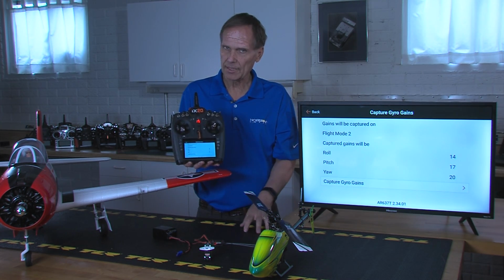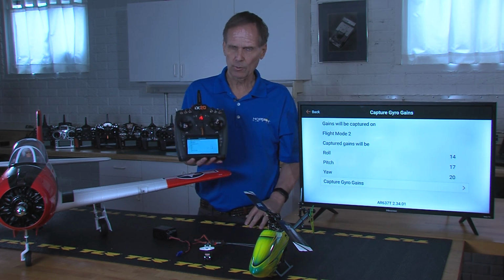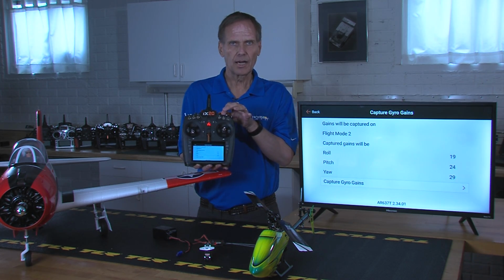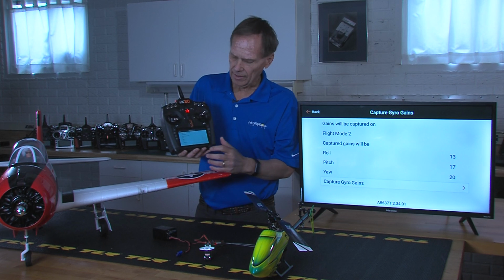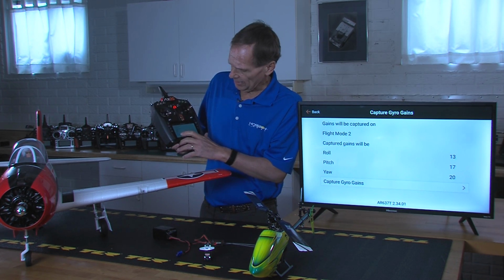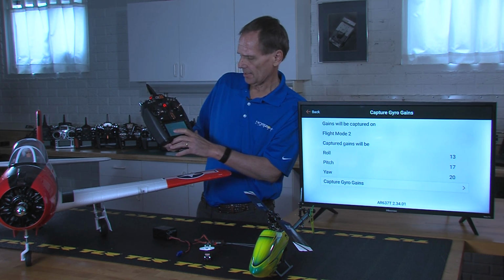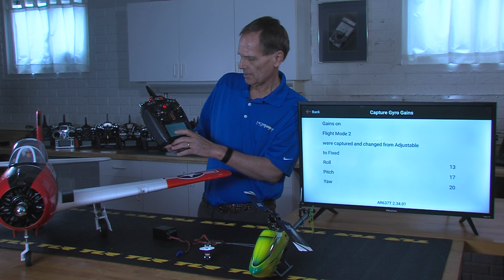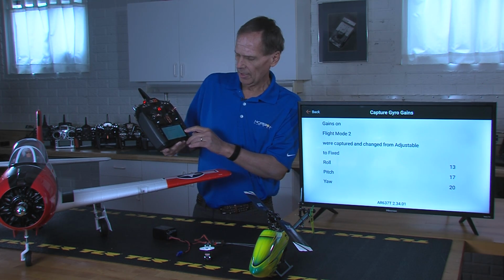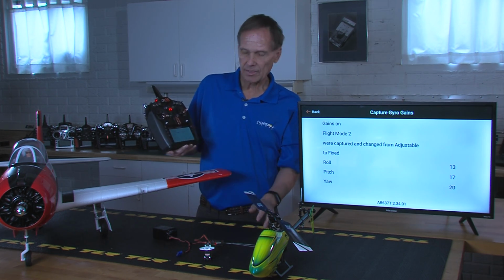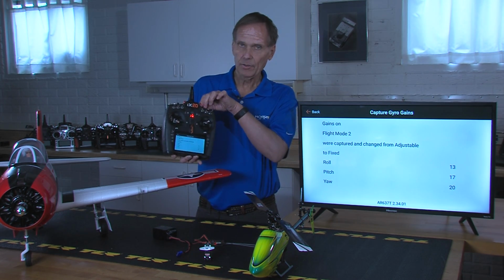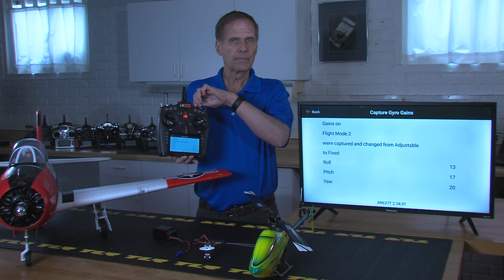You may want it quite a bit less than that. But get the airplane flying where you want it to, and you can adjust the knob in doing that. And then when you get to that position, land the airplane, come back down, and hit Capture Gains. In this case, I'm going to capture gains, and it was in flight mode 2, and those gains are captured as 13, 17, and 20. Now, if I change the knob, that's fixed.